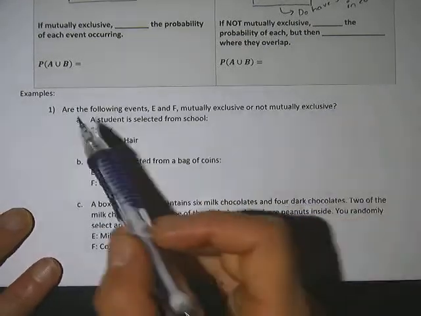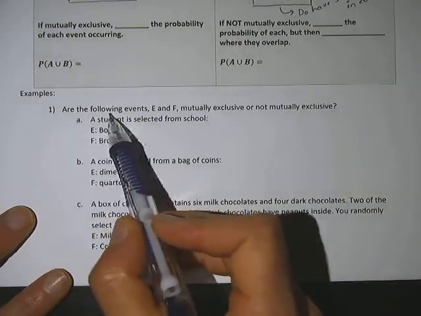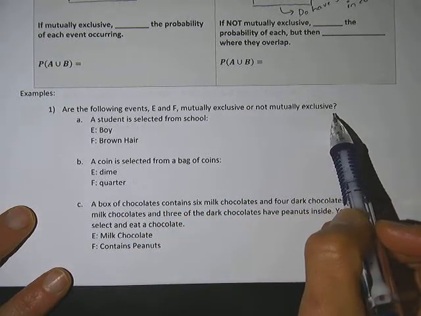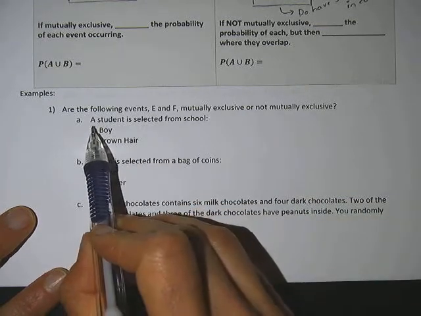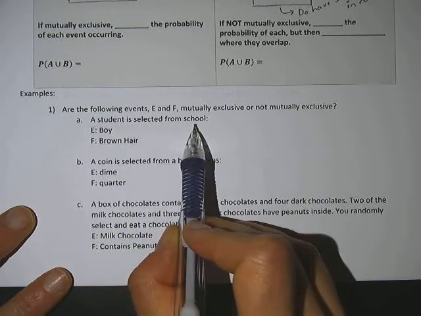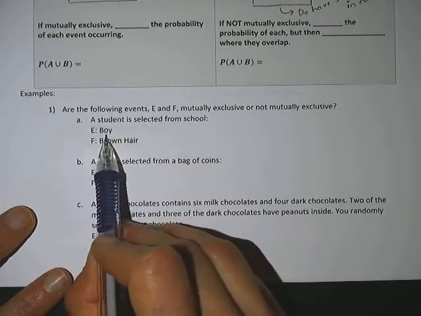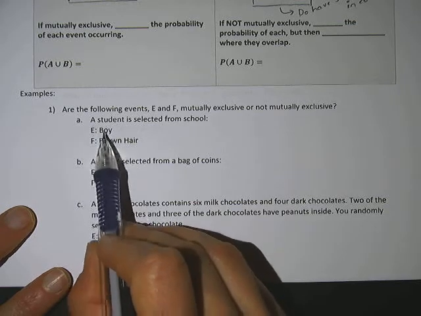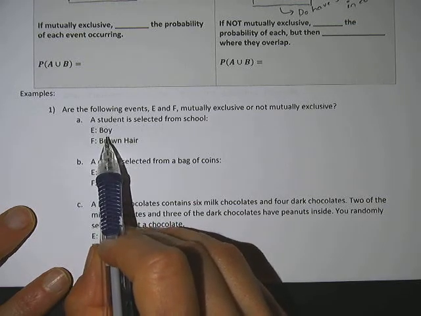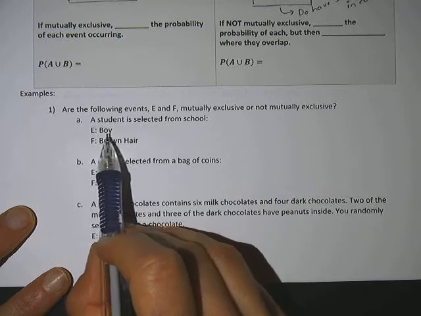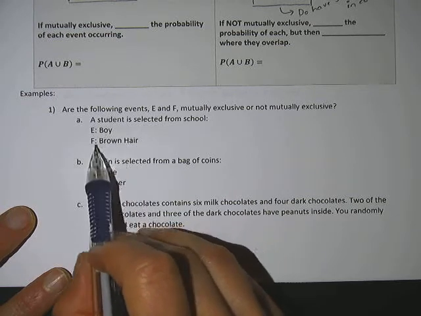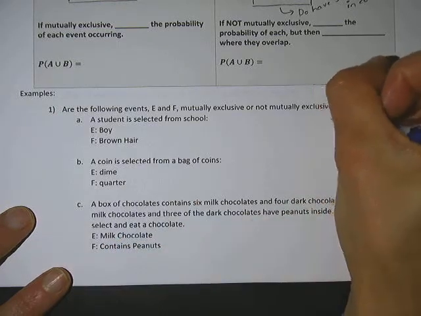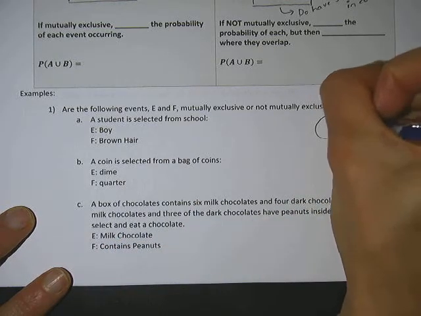Okay, and so in number one, it says, are the following events, E and F, mutually exclusive or not mutually exclusive? All right, so in part A, it says a student is selected from school. One event is that they're a boy, and then the other one is that they have brown hair. So looking at these two things, can they happen at the same time? Like, so think about all the boys. Think about all the people that have brown hair. Is there going to be an overlapping section? Like if you drew a Venn diagram.